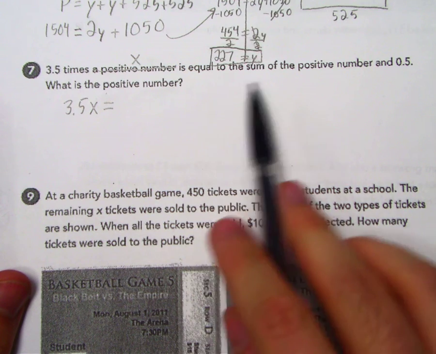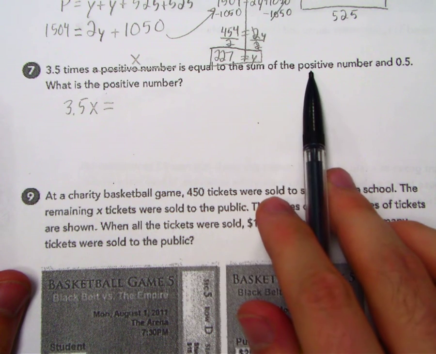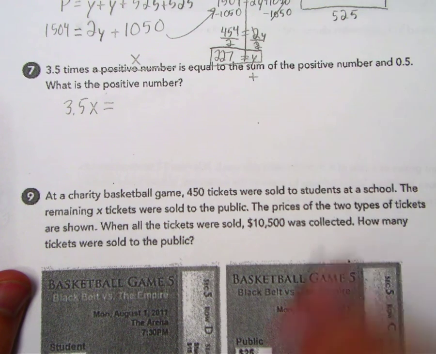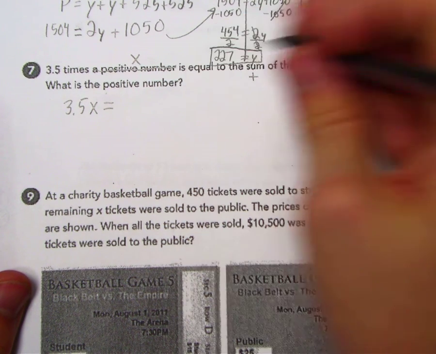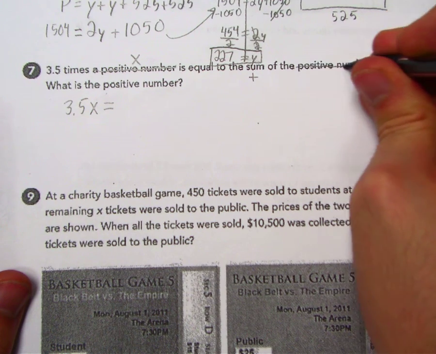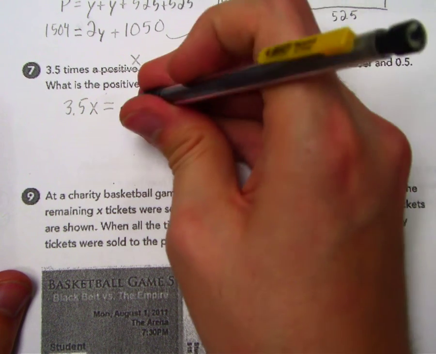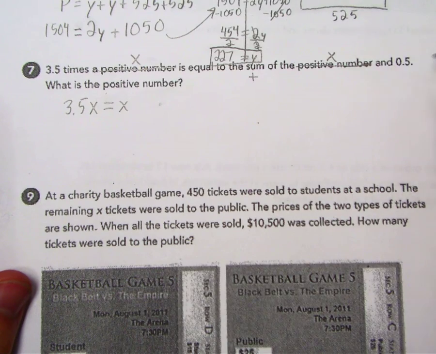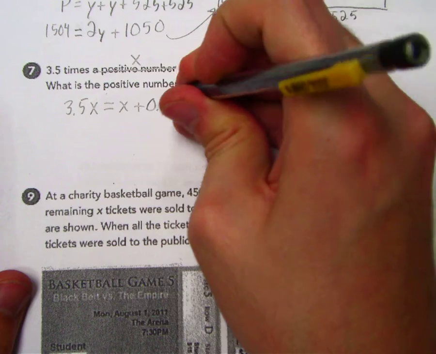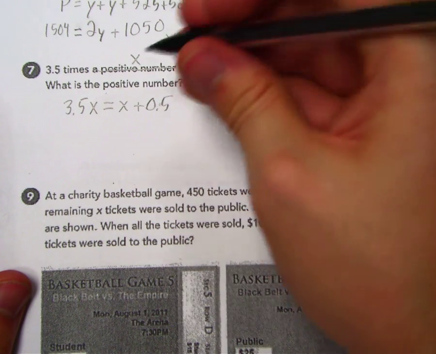And what's it equal to? The sum of the positive number and 0.5. Remember, sum means addition. So on the other side of the equal sign, we're going to have that positive number. Remember, that's just x. Plus 0.5. From here, it's just solving an equation just like we've always done.